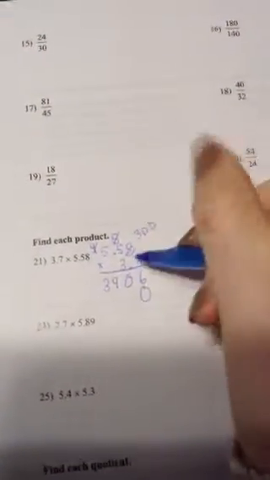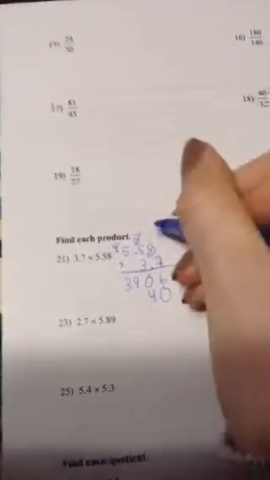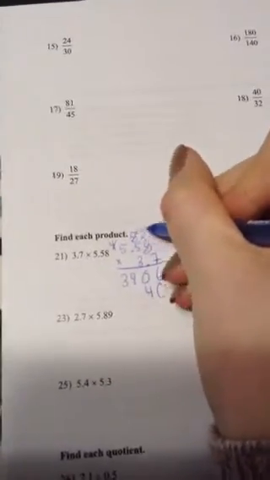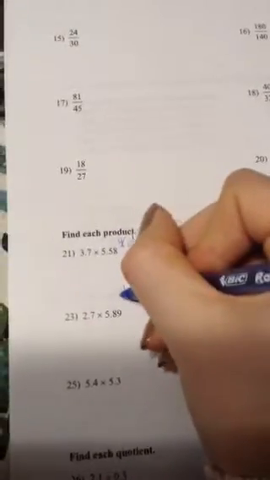7 times 8 is 56. Carry the 5. 7 times 5 is 35, plus 5 is 40. 7 times 5 is 35, plus 4 is 39. Okay, so far so good, I think. I'm going to add a 0, then I'm going to multiply by the 3. 3 times 8 is 24. 3 times 5 is 15. Plus 2 is 17. Carry that 1. 3 times 5 is 15. Plus 1 is 16. Whew!